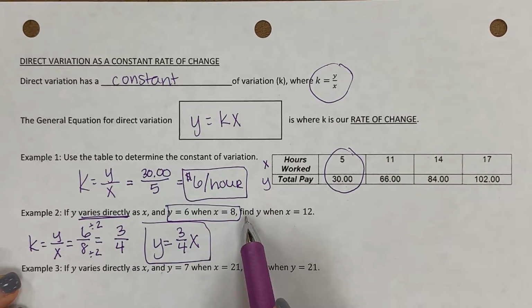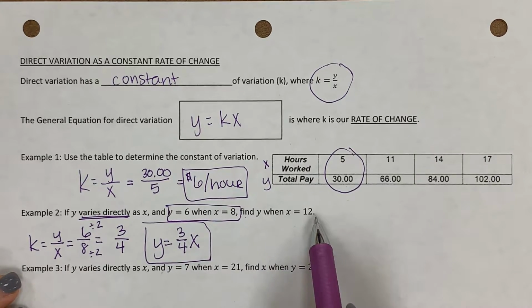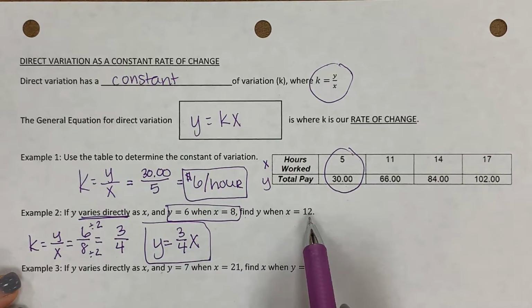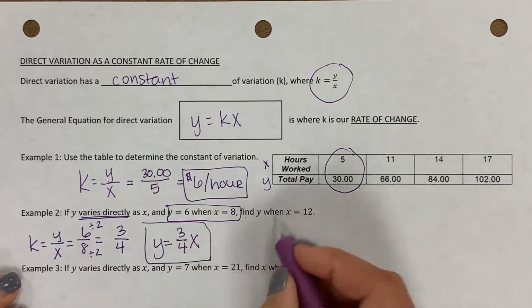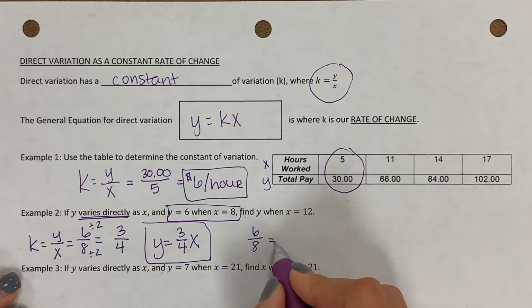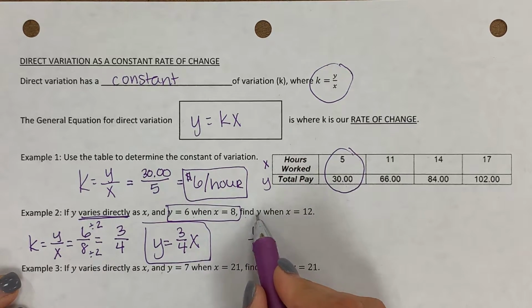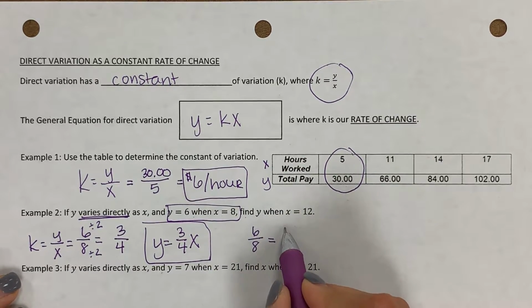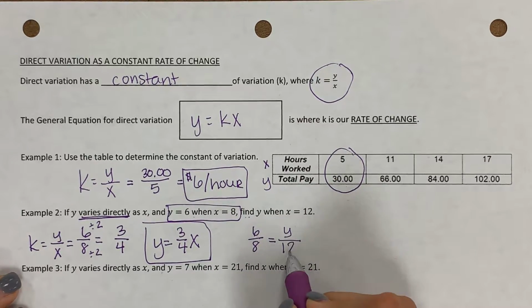The next half tells me to find y when x is 12. For this, we're going to use something you know from middle school. It's proportions. So we're going to take our original proportion, 6 over 8, the original setup from here, and we're going to equal it to the new one. It says find y when x is 12. Y is supposed to go on the top. I need to find that, but I have my x already, which is 12.